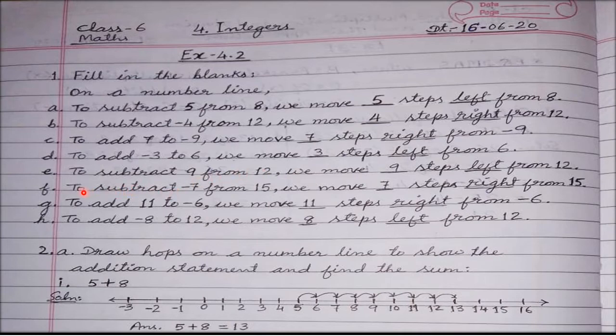Next one, to subtract minus 7 from 15, we move 7 steps right from 15, because we are subtracting negative number minus 7 from 15. Now when a negative number you are subtracting, then it becomes positive, so you will have to move towards right, towards the positive side.